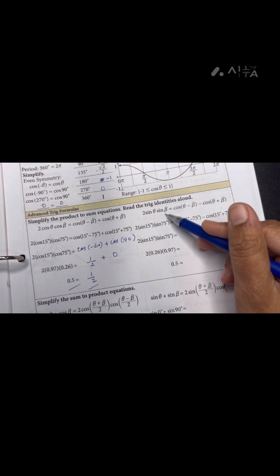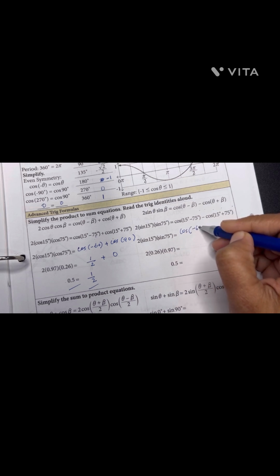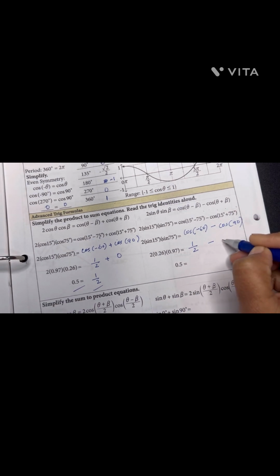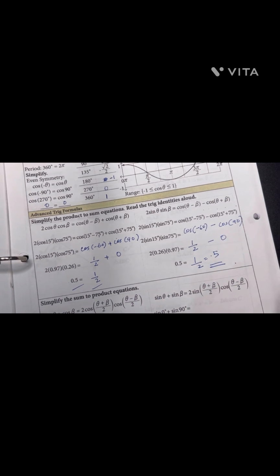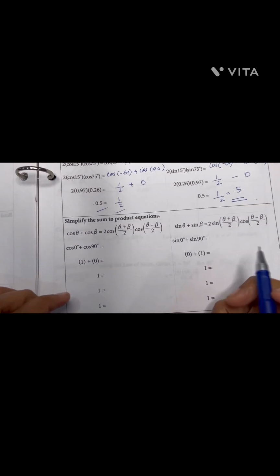Substituting for theta is 15 and beta is 75. Again, I have cos negative 60 minus cos 90. My cos of negative 60 is again half, minus cos 90 is 0, half, which is the same as 0.5. Okay. So see, it looks so complicated, but it's really very, very simple.